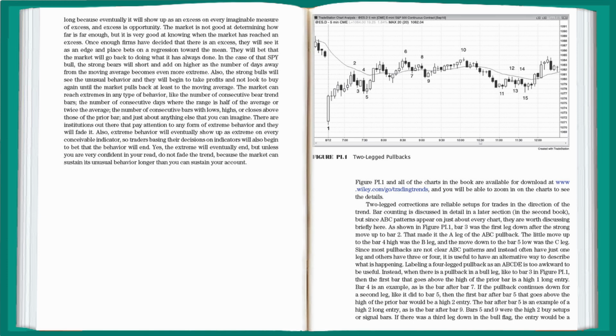Also, the strong bulls will see the unusual behavior, and they will begin to take profits and not look to buy again until the market pulls back at least to the moving average. The market can reach extremes in any type of behavior, like the number of consecutive bear trend bars, the number of consecutive days where the range is half of the average or twice the average, the number of consecutive bars with lows, highs, or closes above those of the prior bar, and just about anything else that you can imagine.